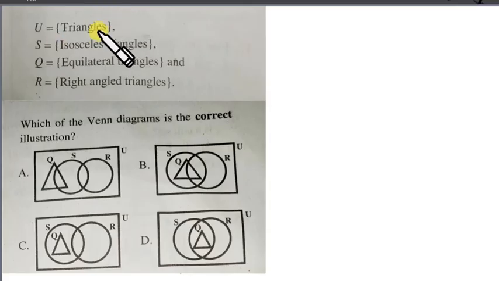Of course, we are dealing with sets because we see the set builder notation here. And first we see a triangle, so we are told that U is a set of triangles.